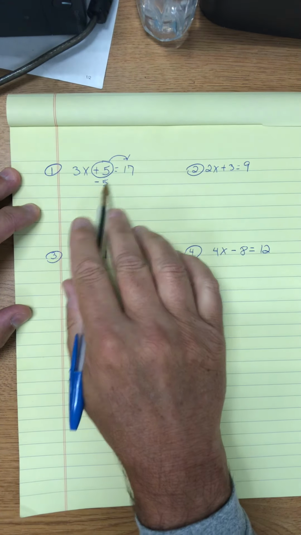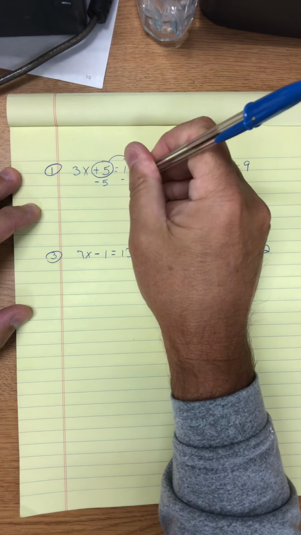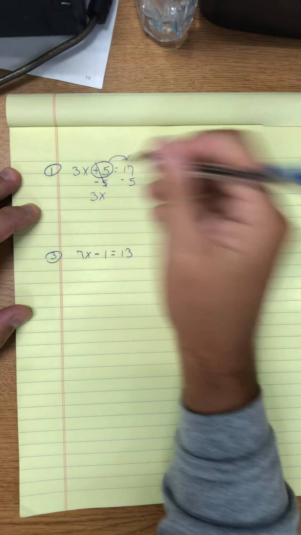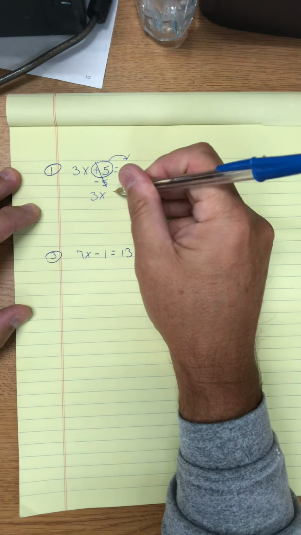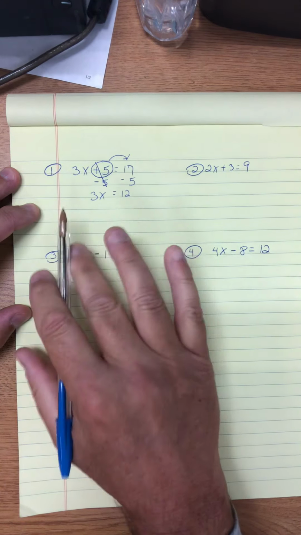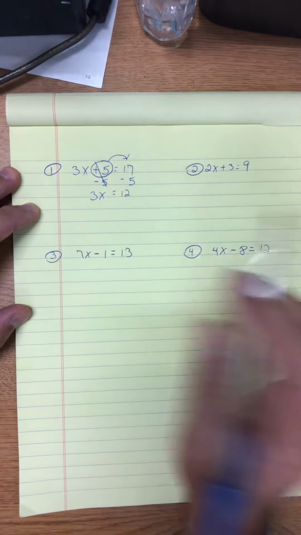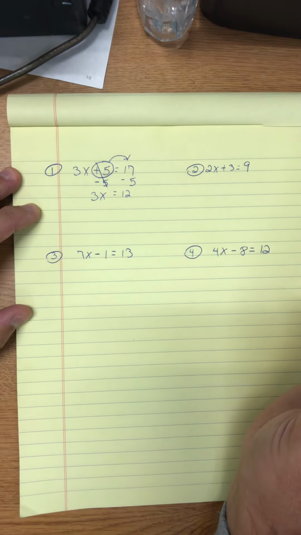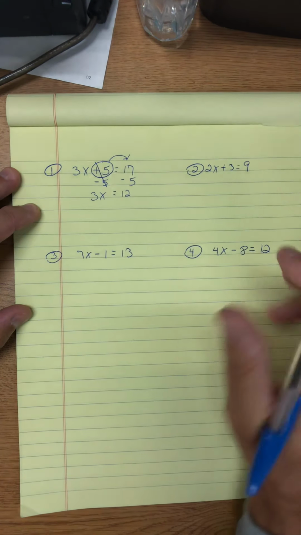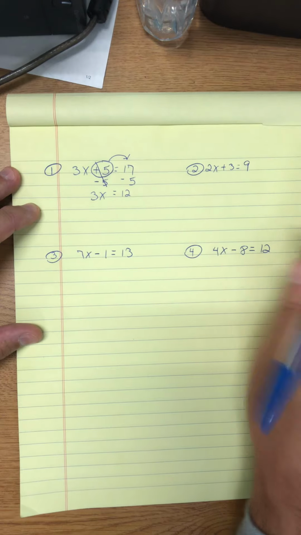But if I do something on one side, I have to do it to the other. That's going to leave me 3x. Plus 5 minus 5 cancel. 17 minus 5 equals 12. Now guys, if you learned a different way to organize this, that's fine. But I do want you to show your work. It doesn't matter how your work is organized as long as it's there. If you do your work, I'll be able to figure out what you did.